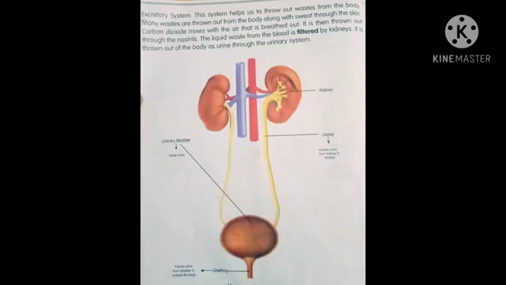Okay. Here you can see the excretory system. This system helps us to throw out waste from the body. Many wastes are thrown out from the body along with the sweat through the skin. Carbon dioxide mixes with the air that is breathed out. It is then thrown out through the nostrils. The liquid waste from the blood is filtered by the kidneys. It is thrown out of the body as urine through the urinary system.